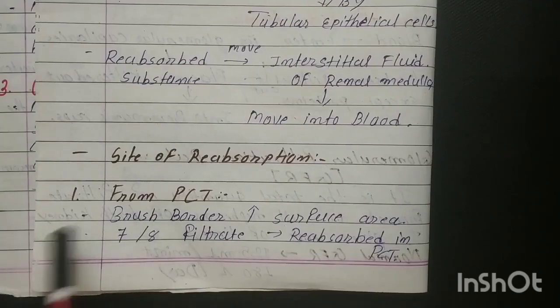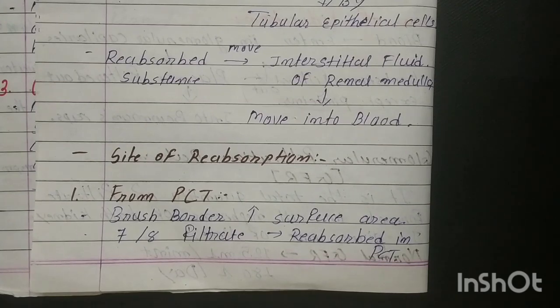Very important is the site of reabsorption: what kind of electrolytes, where the water is reabsorbed, and where all the substances are reabsorbed. Specific parts of the nephron contribute to it. As I told you, the parts of the nephron are the PCT, then the loop of Henle, then the DCT, and then the collecting duct.